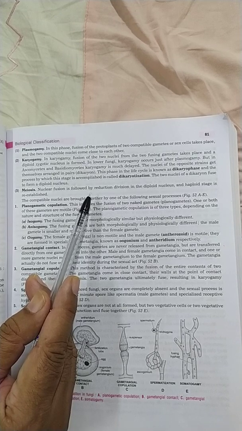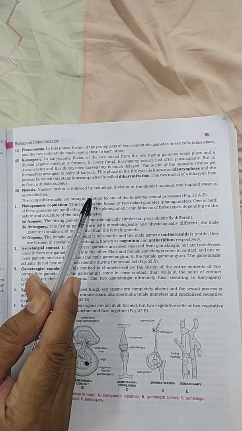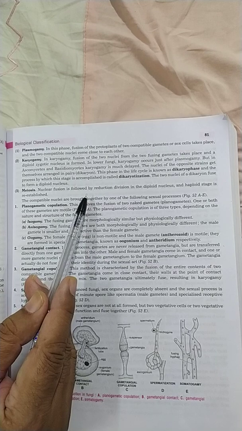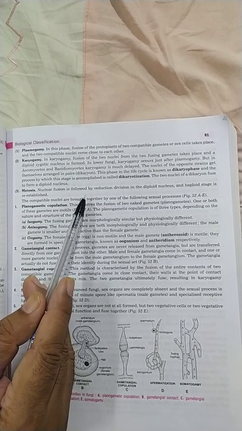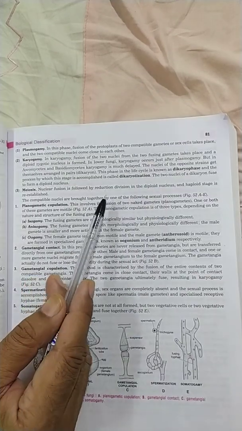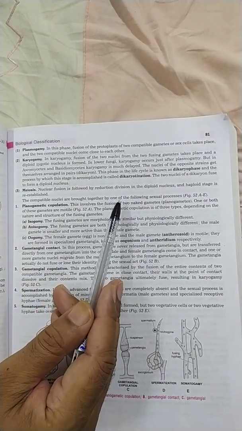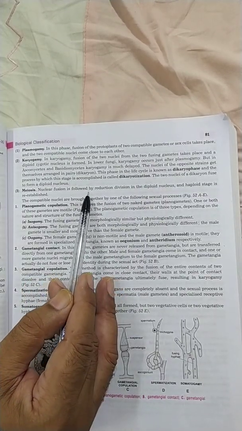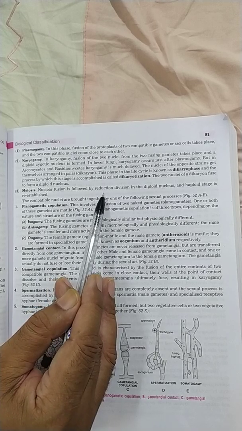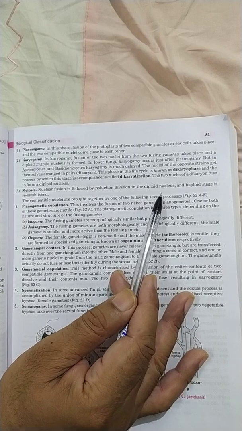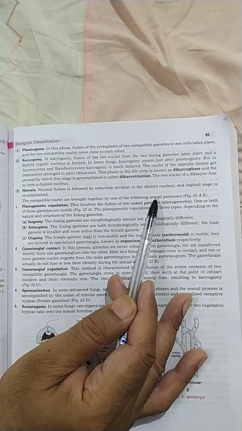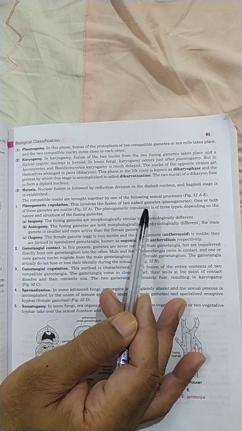So there is a reduction division in both mother and father. In their sex cells, they become haploid. And here in the fungus, the haploid stage is re-established. Then we see planogamic copulation.